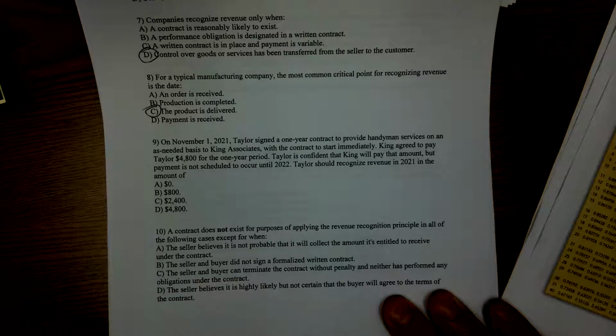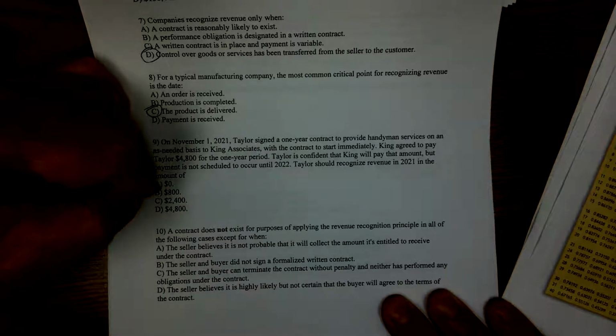King agreed to pay Taylor $4,800 for the 1-year period. Taylor is confident King will pay the amount, but the payment is not scheduled to occur in 2022. Taylor should recognize revenue in 2021 in the amount of, so we take the $4,800, divide it by 12 months for its 1 year. That would be $400 a month. So we have November and December. So 2 times 400 is 800.